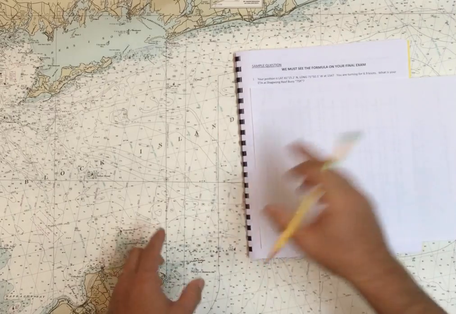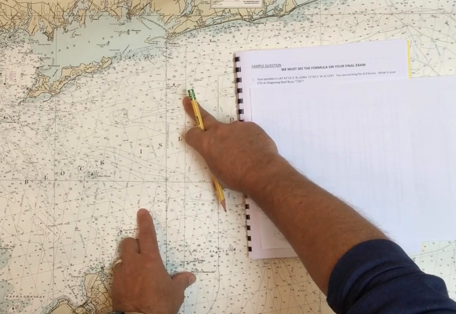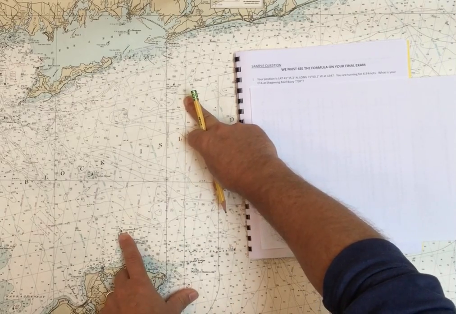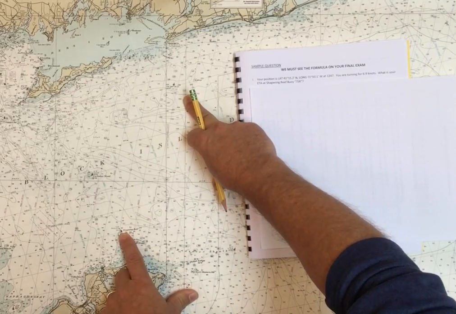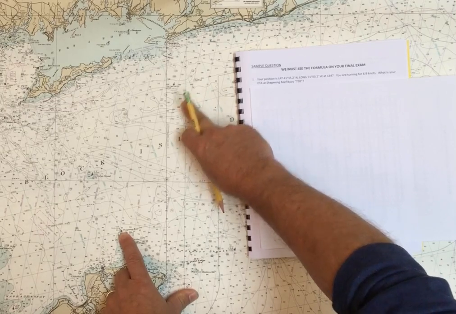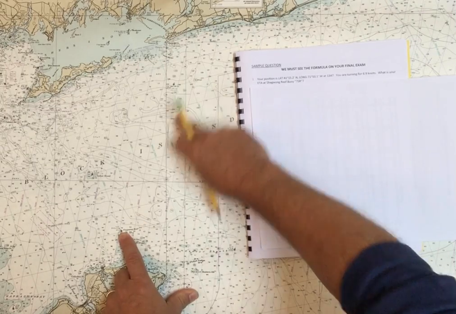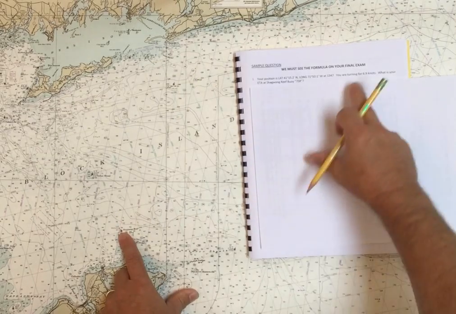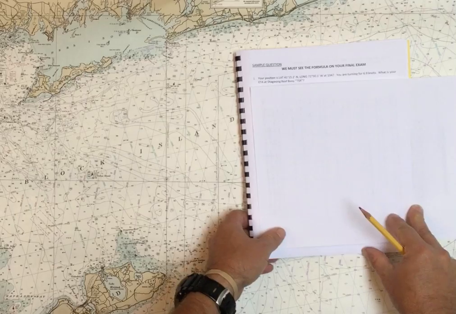So first step, I'd probably plot those two locations. Here's the first location, and Shagwang is already on the chart, so we really don't need to plot it, just find it. So we have to find out what our ETA would be if we were traveling from this position to this position, making 6.9 knots.